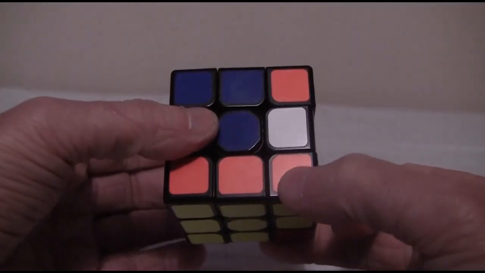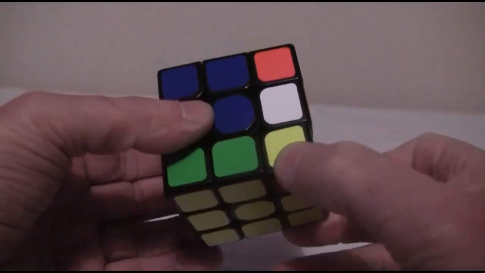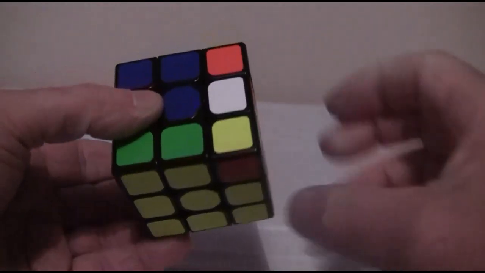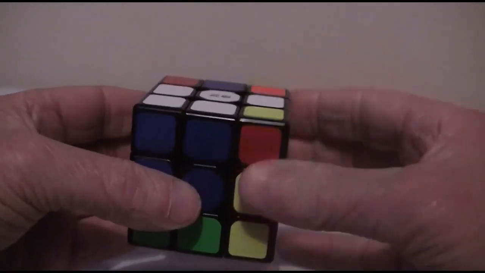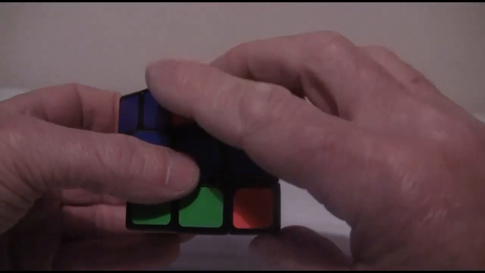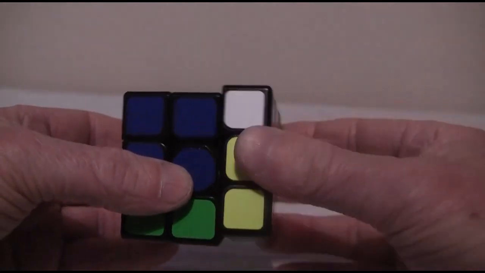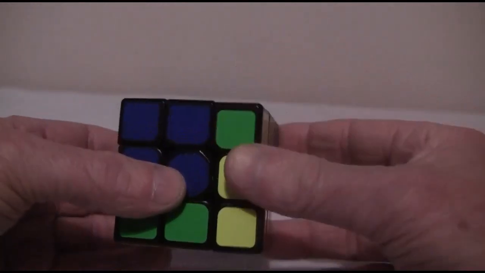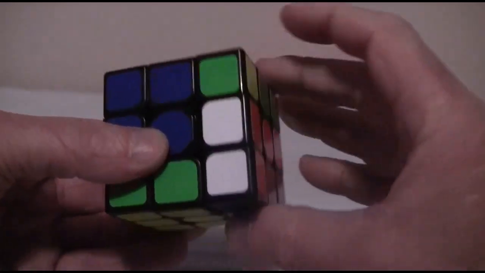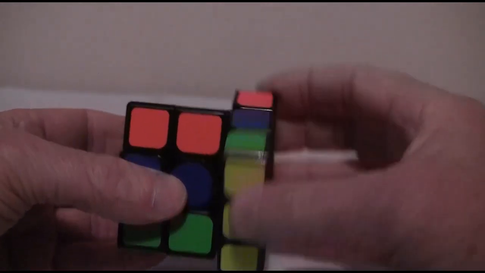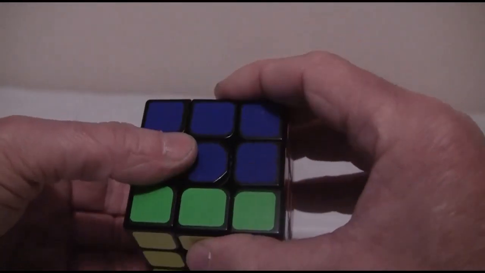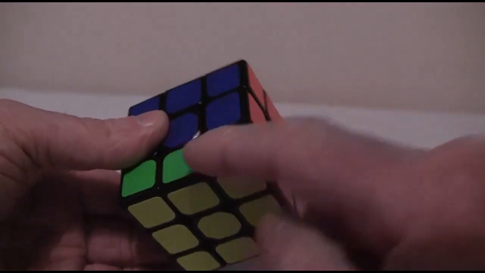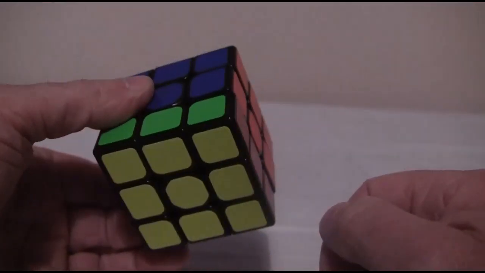Rotate the bottom layer again, don't rotate the cube. We're going to do this one now. So again, right algorithms. 1, 2, 3, 4. 1, 2, 3, 4. 1, 2, 3, 4, and once more I think. 1, 2, 3, 4. It has realigned this time, so you've got green, green, we've got red, red, yellow, yellow.